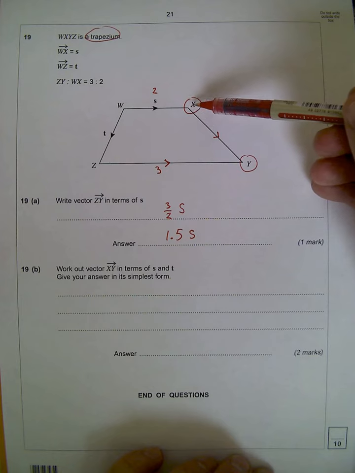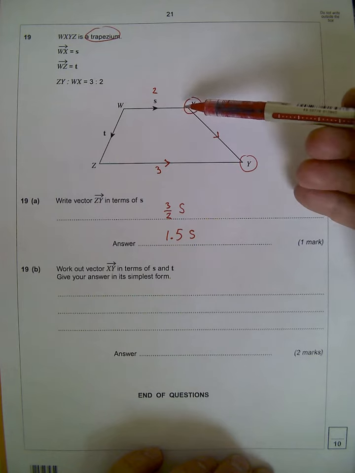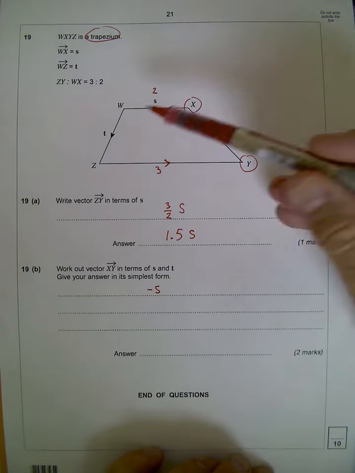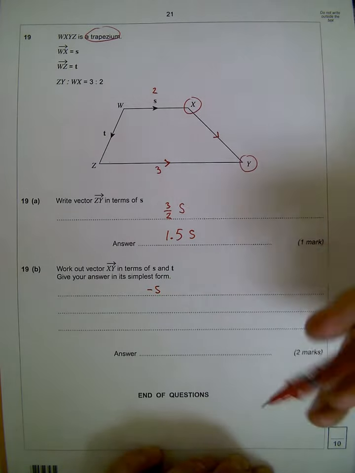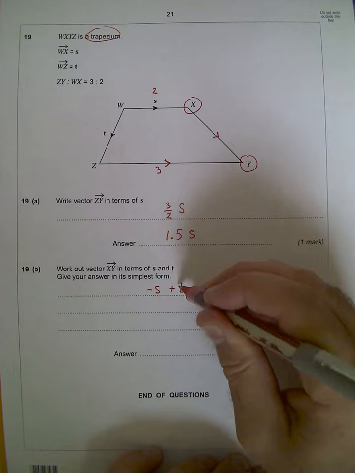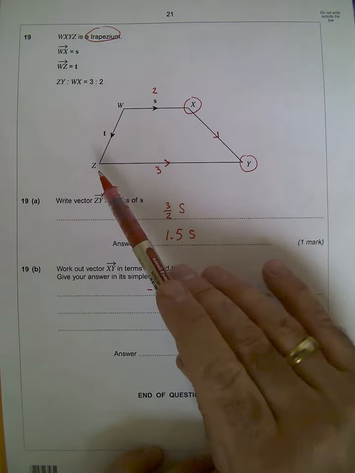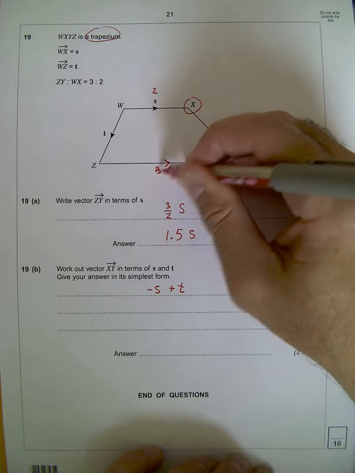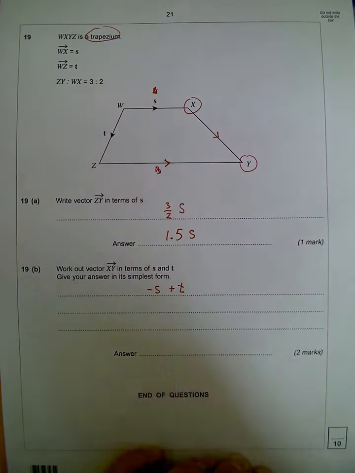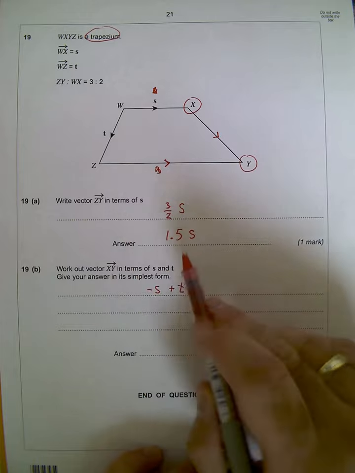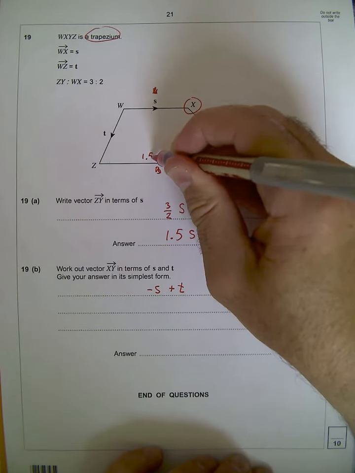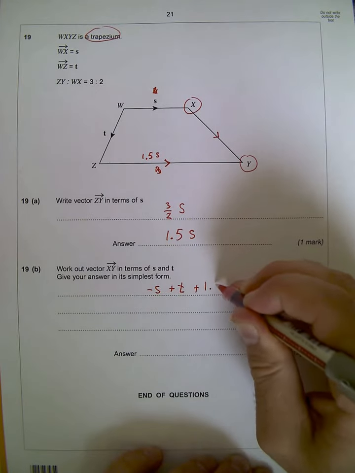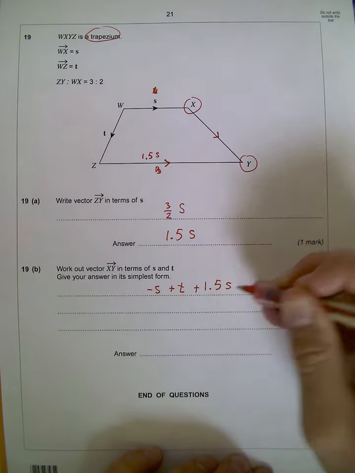So for example, we could start at x, go backwards down s, so that's minus s, go along t, so that's plus t, and then go along zy, which, as we established in the previous part, is 1.5 s, so plus 1.5 s.